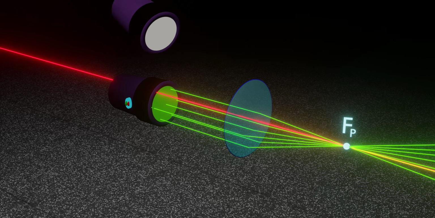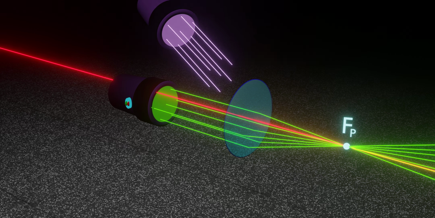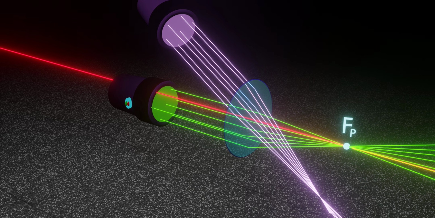Now, if another bunch of parallel rays, but not parallel to the principal axis of the lens, pass through it, the refracted rays will converge to another point. Not at the principal focal point. Not on the principal axis. This point of convergence is called a secondary focal point, and denoted as F1.